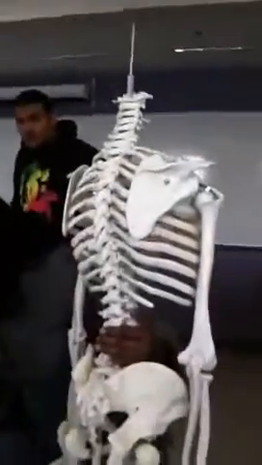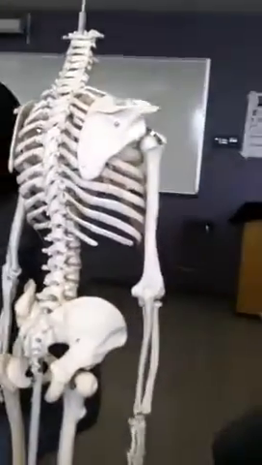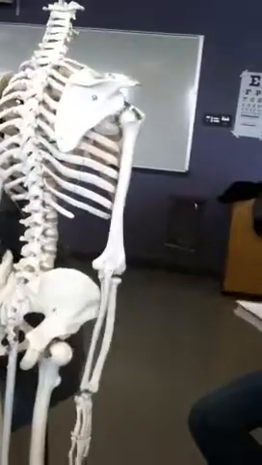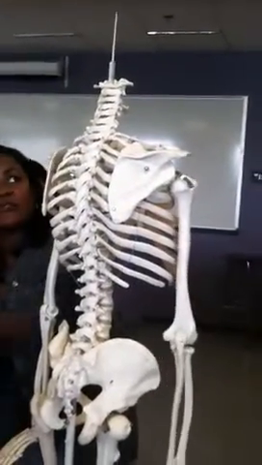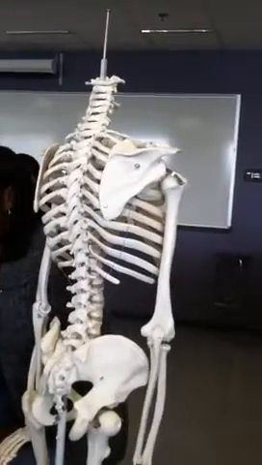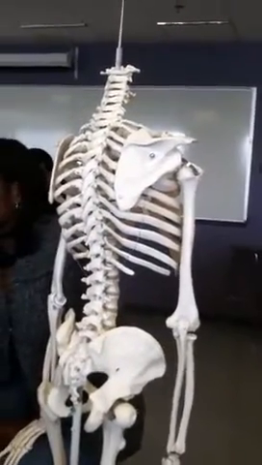With the vertebral column, you should know that there are typically a total of 26 vertebrae. Of the 26, the first 7 are the cervical vertebrae. We call them C1 through C7.